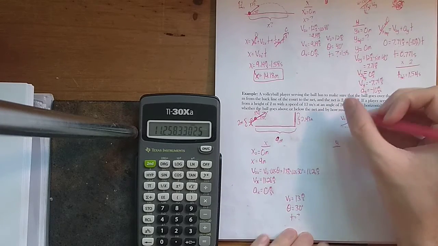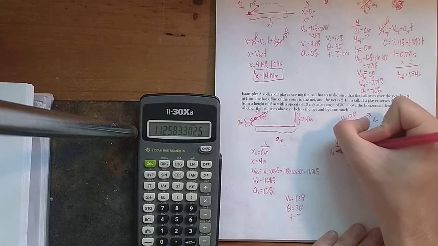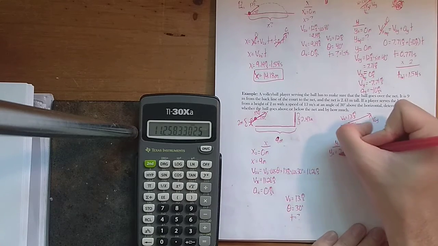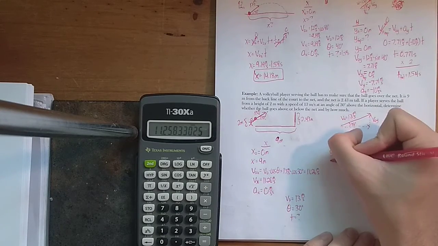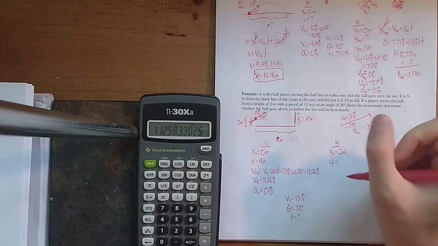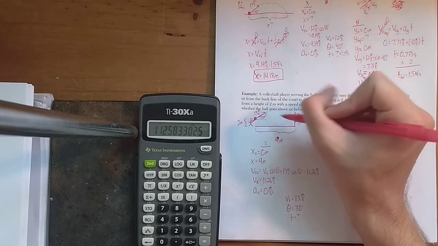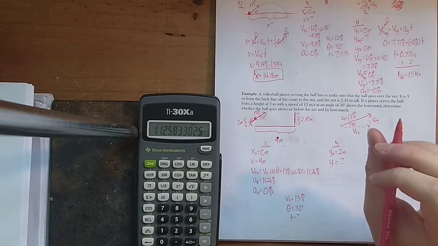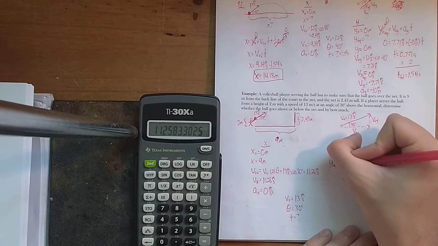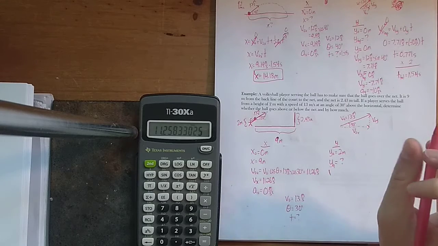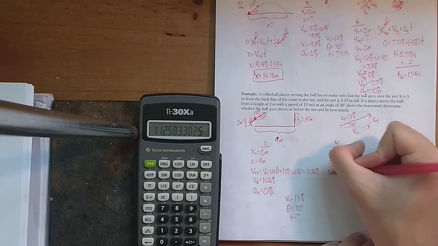As for the y's, y naught is actually not 0, it's 2 meters, since the ball starts 2 meters above the ground. For the final position, I'm just going to put a 9 there so we remember that that's what we're looking for, the position when it has moved 9 meters. How high up is it when it's traveled 9 meters?